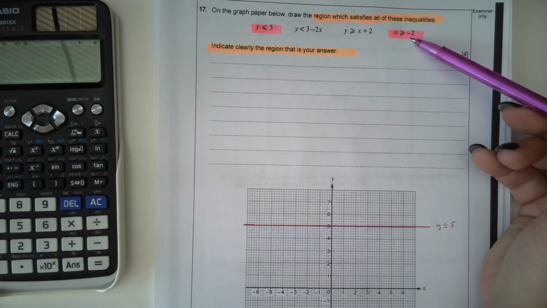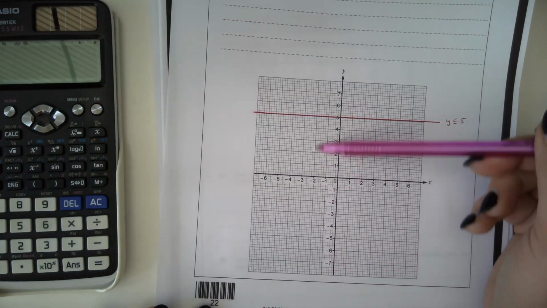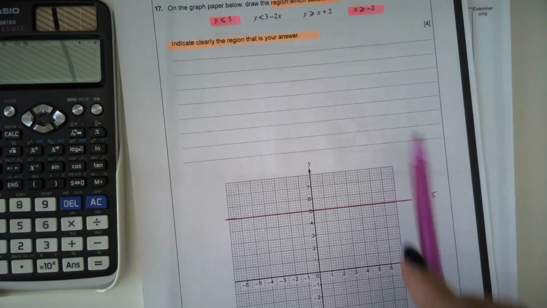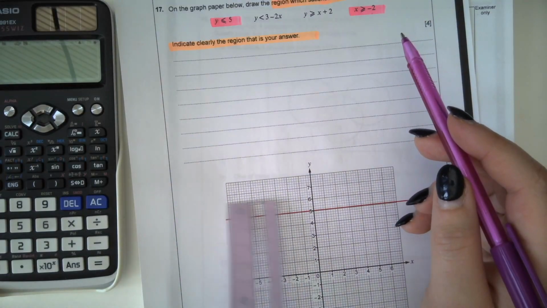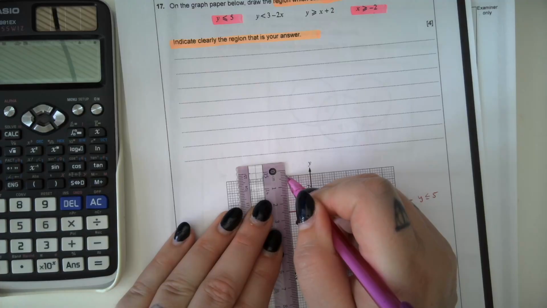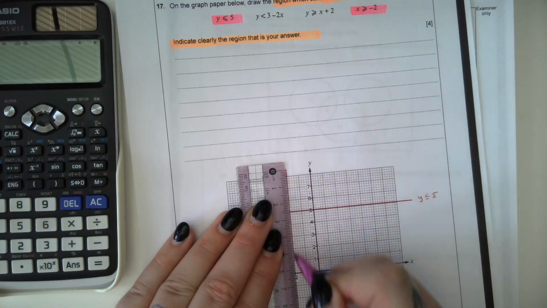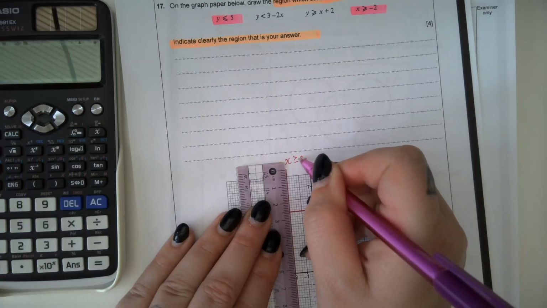X is greater than or equal to -2. That's a vertical line that goes through -2 on the x-axis. Again, it's an equal to symbol, so that is also going to be a solid line, because that means that all values on that line can be included as solutions. Okay, so that's x is greater than or equal to -2.